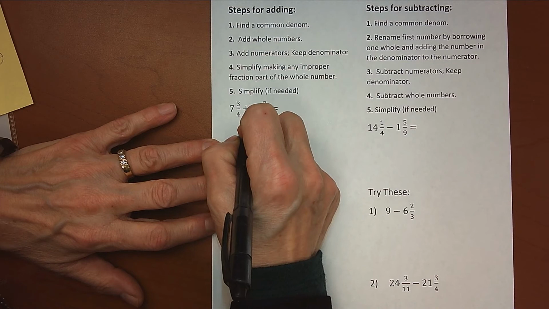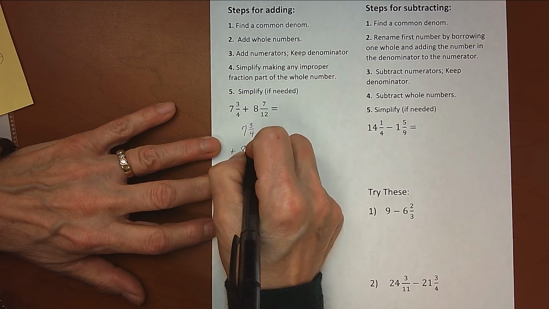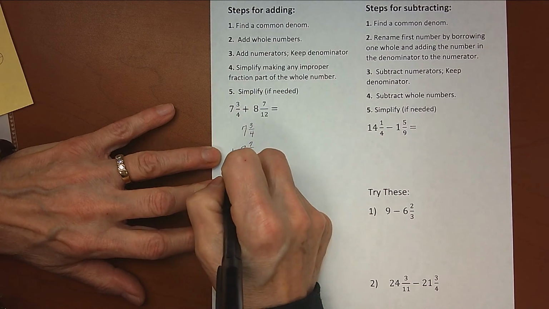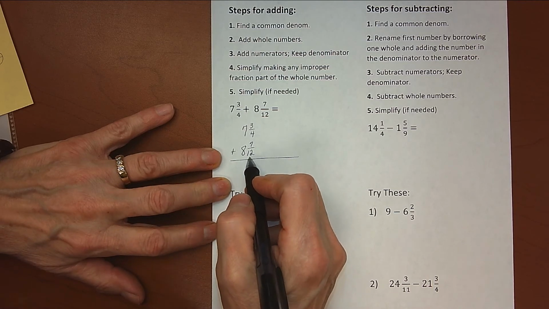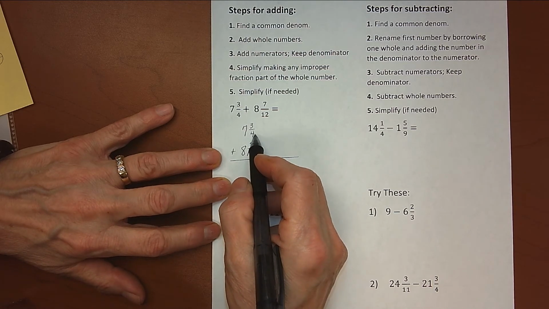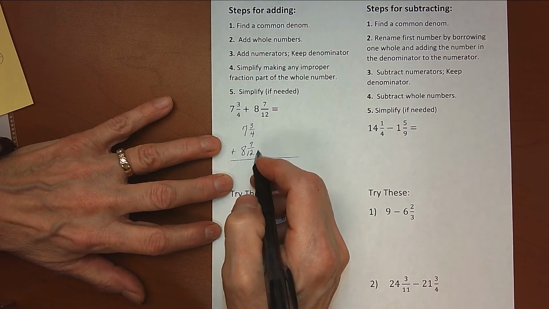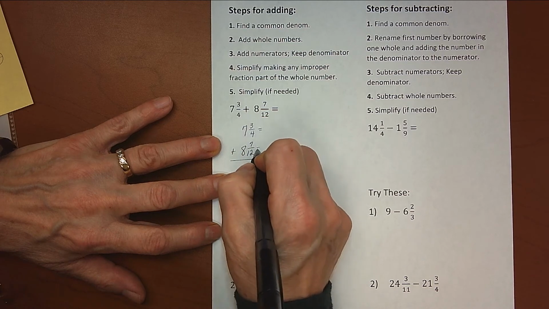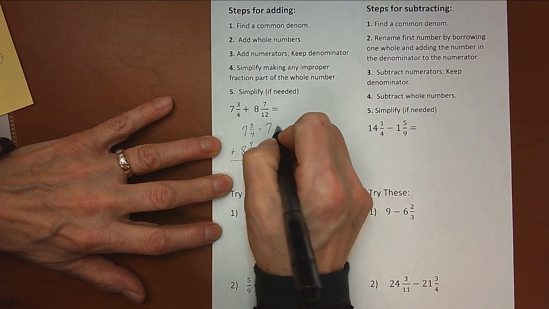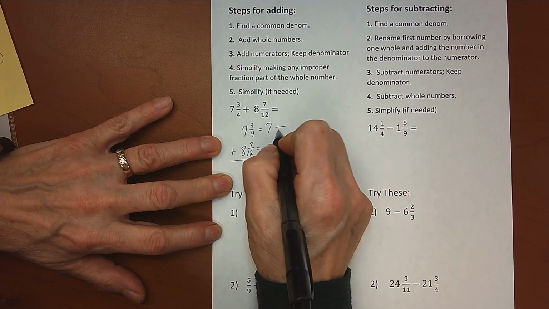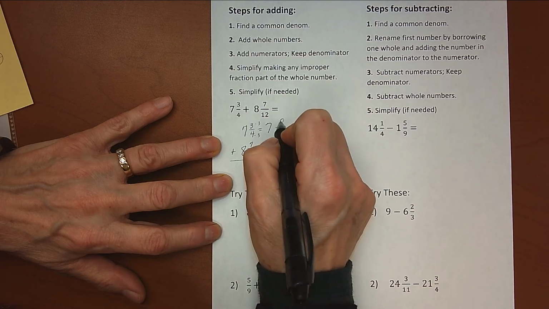So I've got 7 3/4, and I want to add 8 7/12. Look at the two numbers I have. I have 4 and 12. 12 is bigger. I'm going to list the multiples of 12 until I find one that 4 divides into. And of course, I don't have to go very far because 12 times 1 is 12 and 4 divides into 12. So I don't need to change my second fraction at all. It stays 7/12. And my top fraction, instead of 3/4, we're going to name that one, multiply the top and the bottom by 3, 9/12.